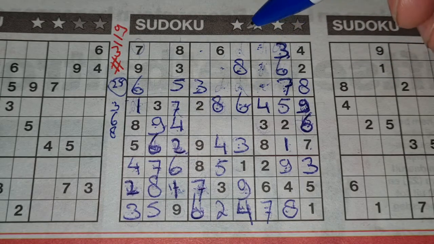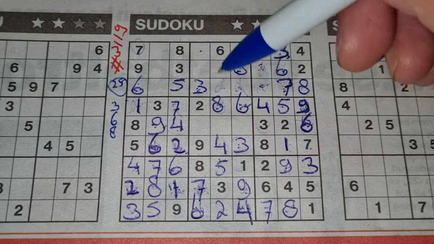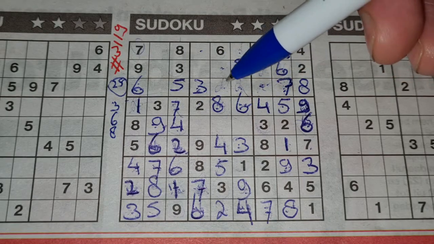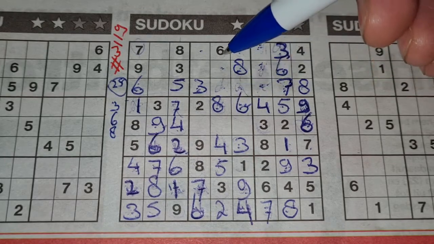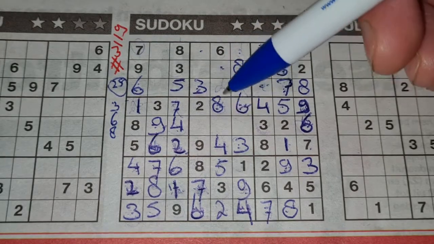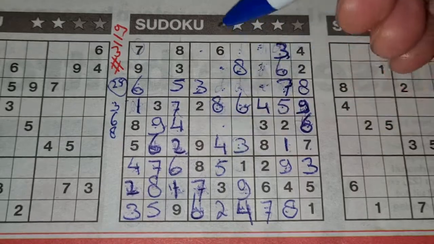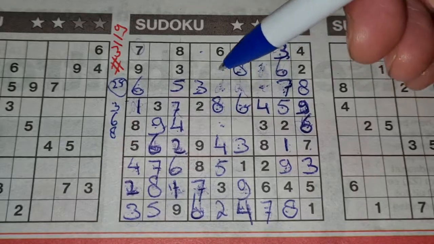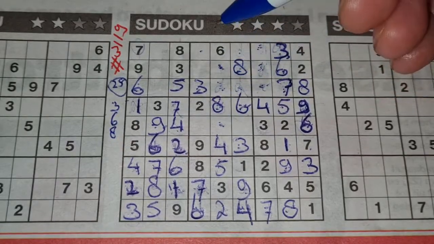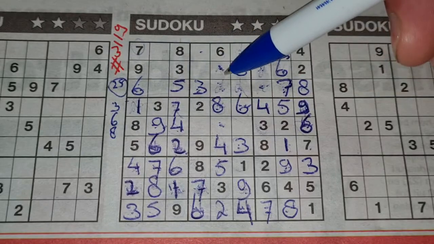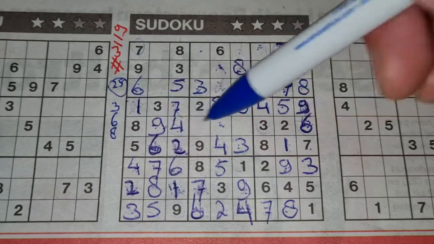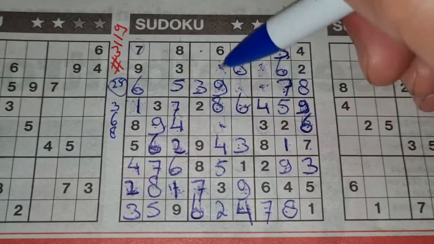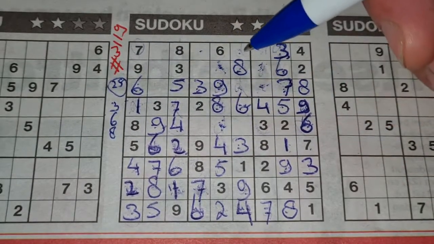I'm thinking. 1, 2, 3, 4, 5, 179, 9. Yes, 3 missing numbers in this middle column. Those missing numbers are the 1 is missing, the 9 is missing, and the 7 is missing. Well, we see here 9, so no 9 there. Here 9, no 9 there. So the only place for the 9 should be there. 2 numbers left, the 1 and the 7. I cannot fill this yet.